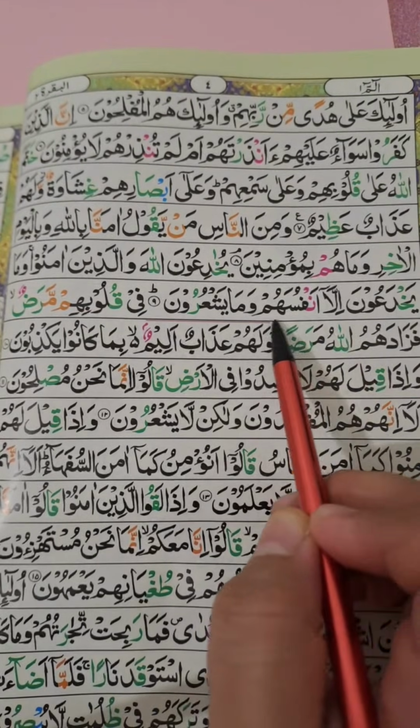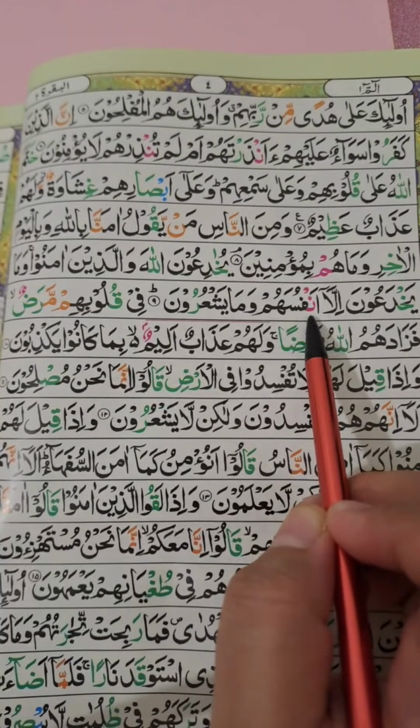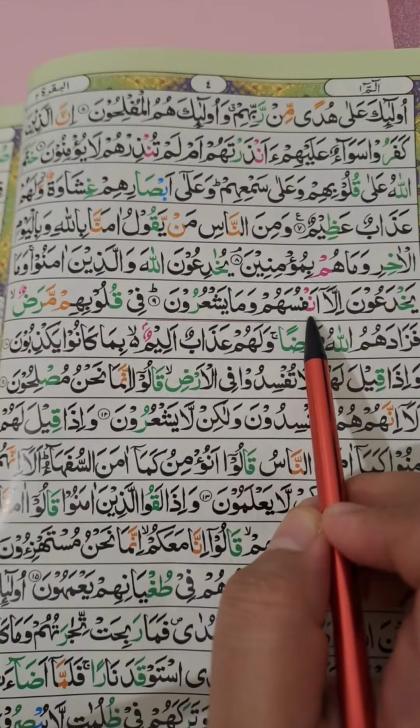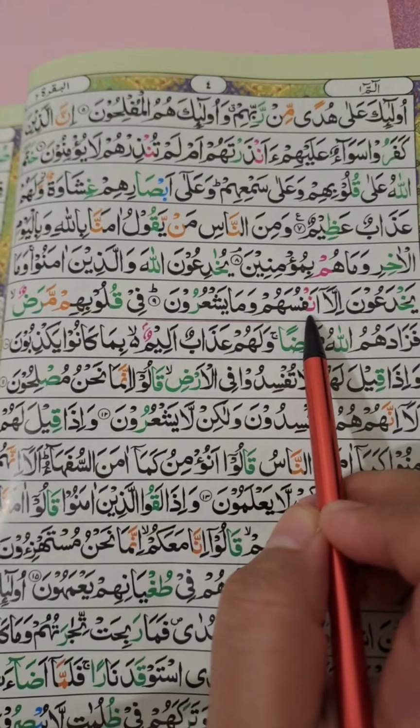Illa anfusahum, anfusahum. Noon is having ikhfa. Remember, I said ikhfa, not ghunna. So when you do ghunna, your tongue will be touching the upper palate. When you do ikhfa, your tongue is not touching anywhere in the mouth. You just hide this.